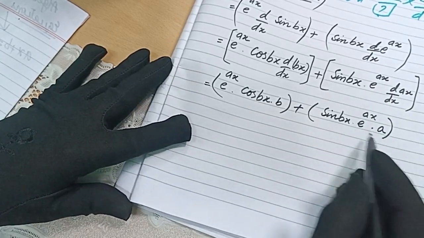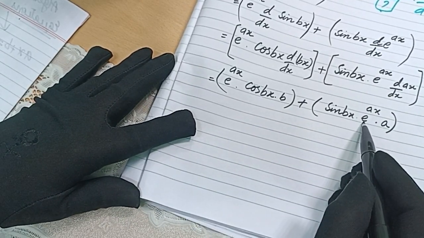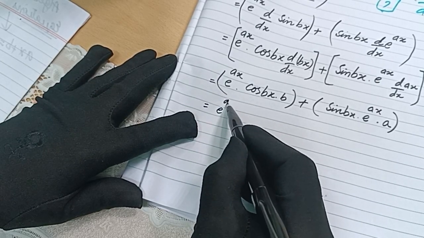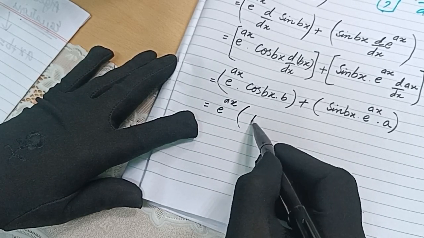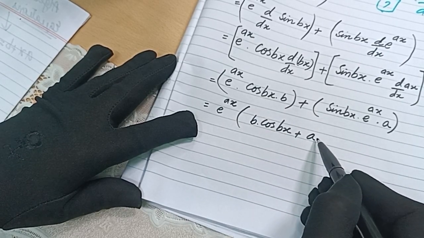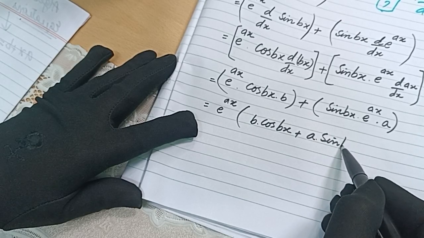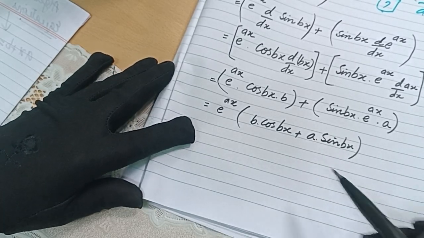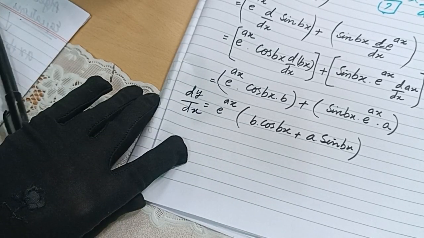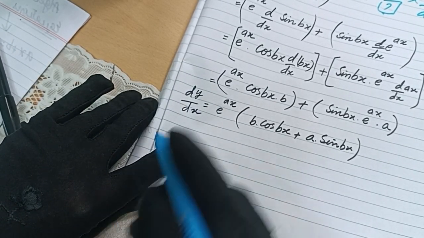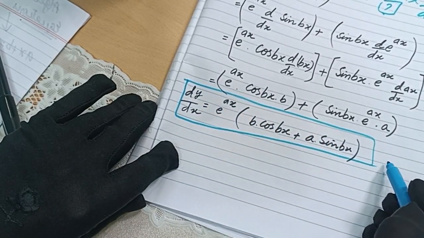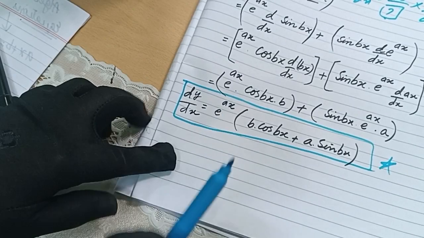Out of these two terms, e power ax we can take as common, and what is left is b cos of bx plus a sine of bx. So the first derivative is done. We can highlight this so we can use it next.